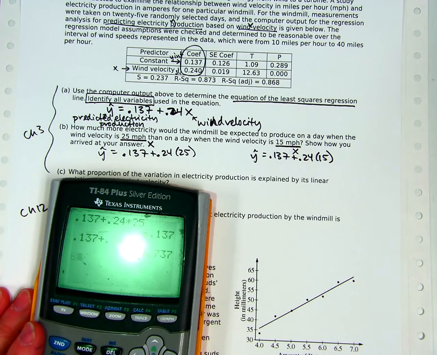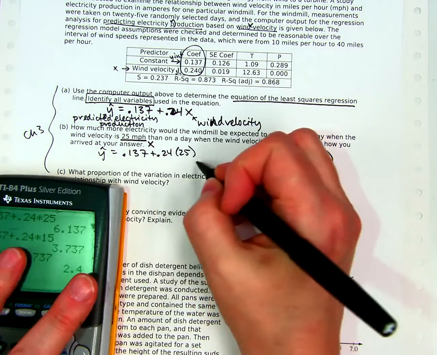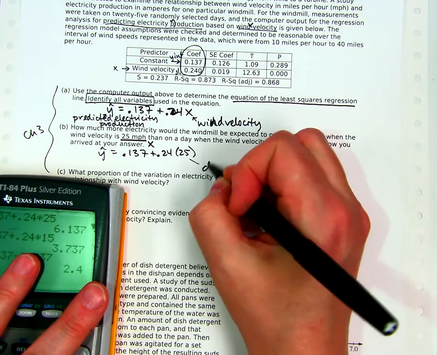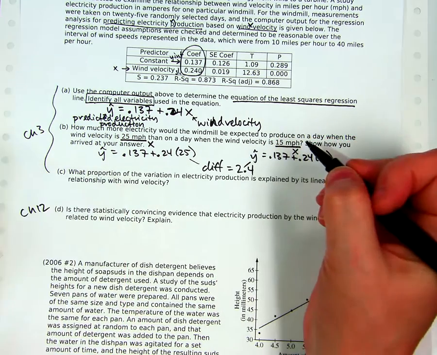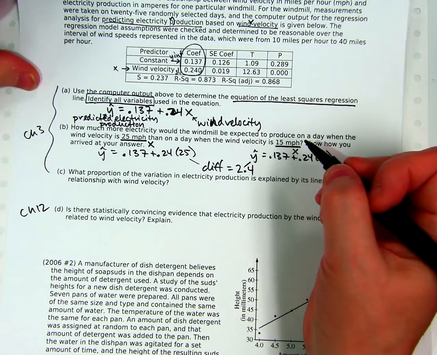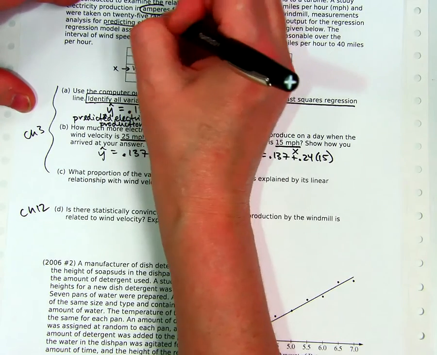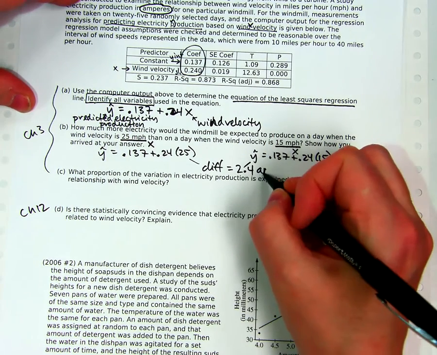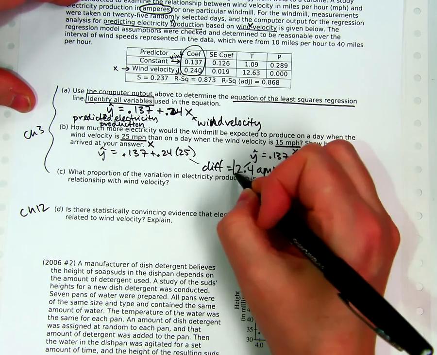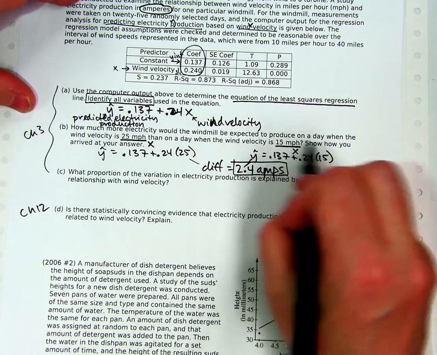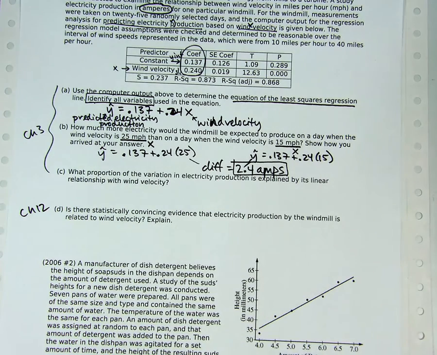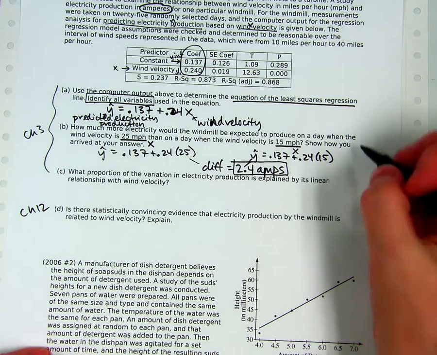So I'm going to go 6.137 minus 3.737, and as I told you, it's 2.4. It'd be nice if I knew what the units were, amperes. We expect it to produce 2.4 amps more when the wind is this fast compared to this fast because the difference in the wind is 10.